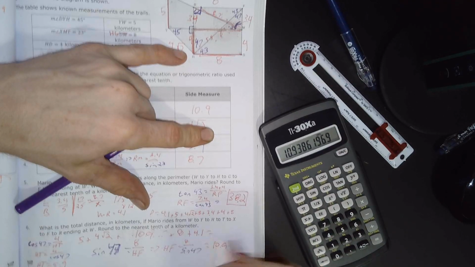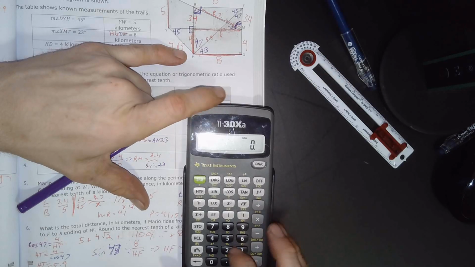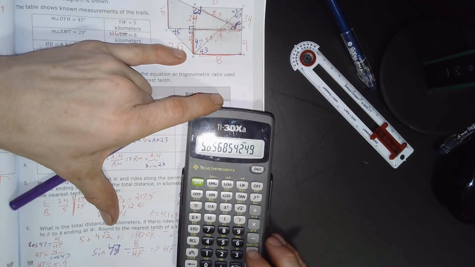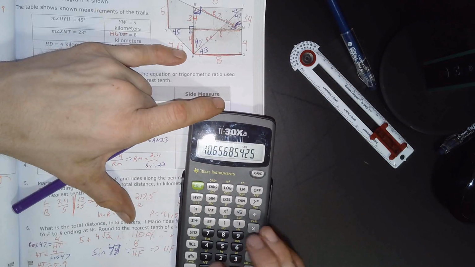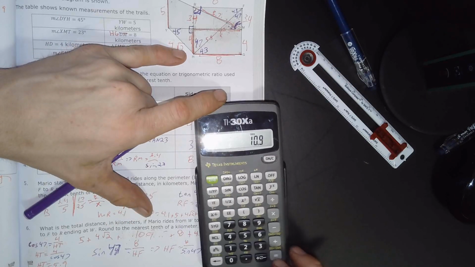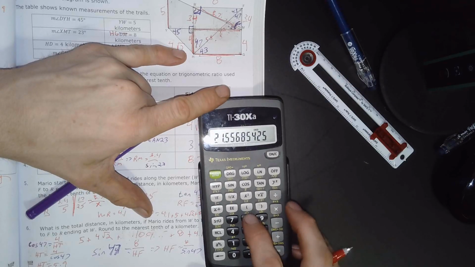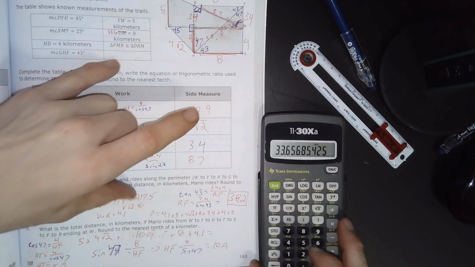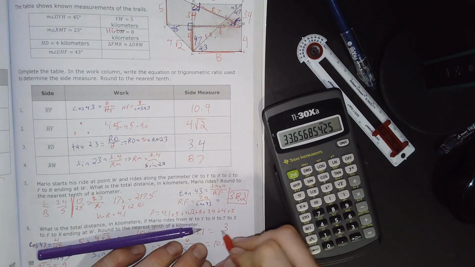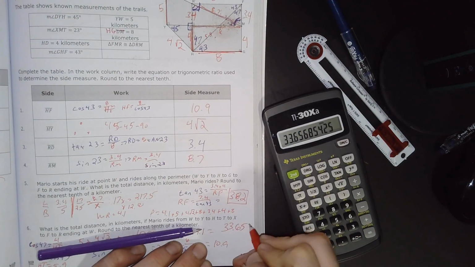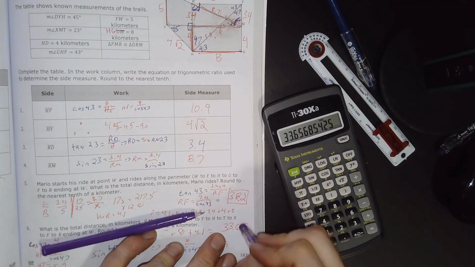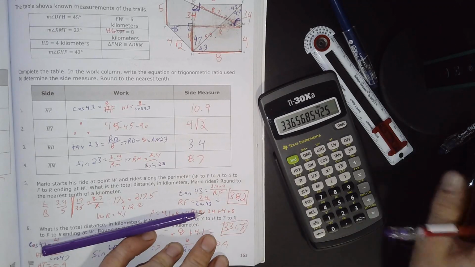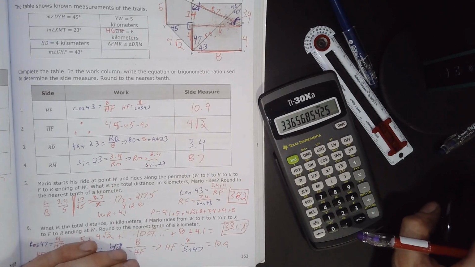Now I can add all this stuff up. So it's going to be square root of 2 times 4 plus 5 plus 10.9 plus 8 plus 4.1 equals 33.65. 33.7 if we're rounding to the nearest tenth. Oh my, that was a marathon. Okay.